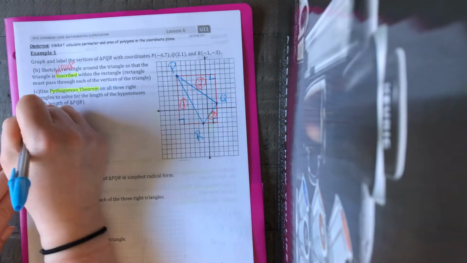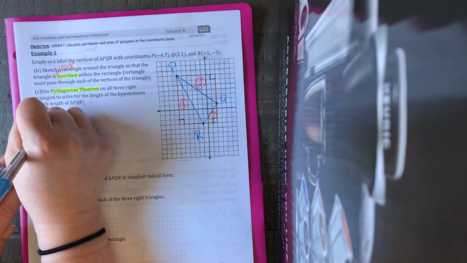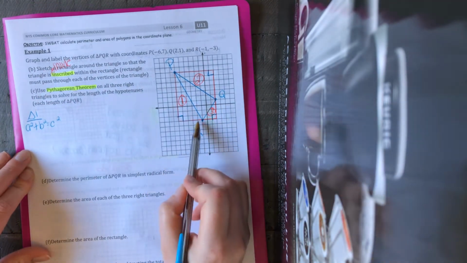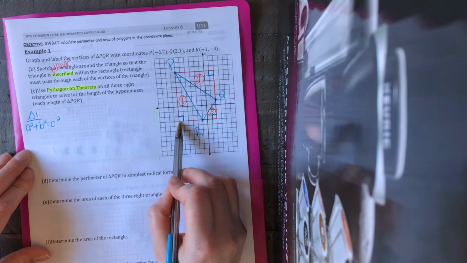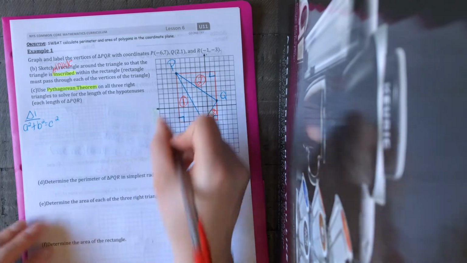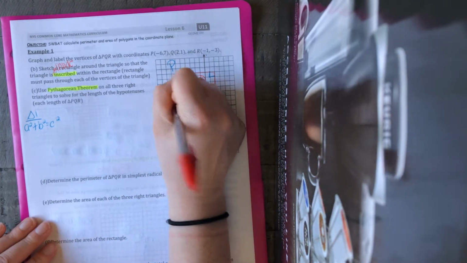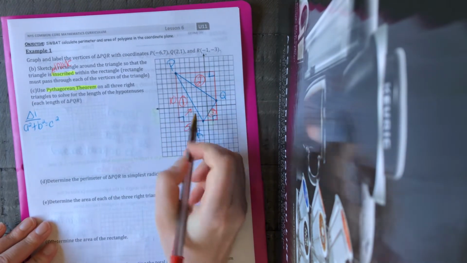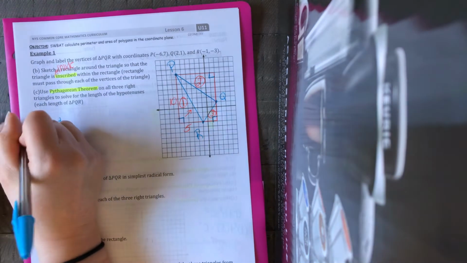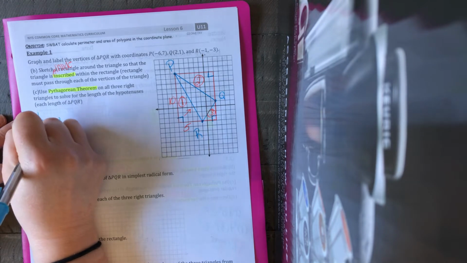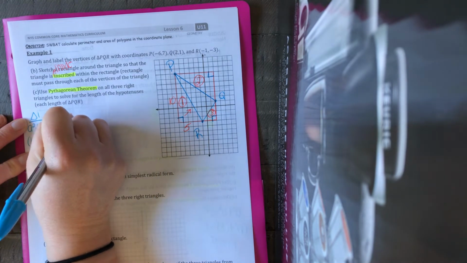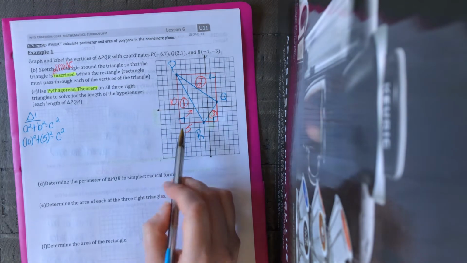And I know the Pythagorean theorem is a squared plus b squared equals c squared. And if I look here, I can see that this has a length of 5 and this has a length of 10. So I'm just going to add that to my picture here. This has a length of 5, this has a length of 10, and then again, it's that hypotenuse value, that C value that I'm looking for. So I know 10 and 5 are my A and B, and then C is what I'm solving for, the hypotenuse. It's across from the 90.